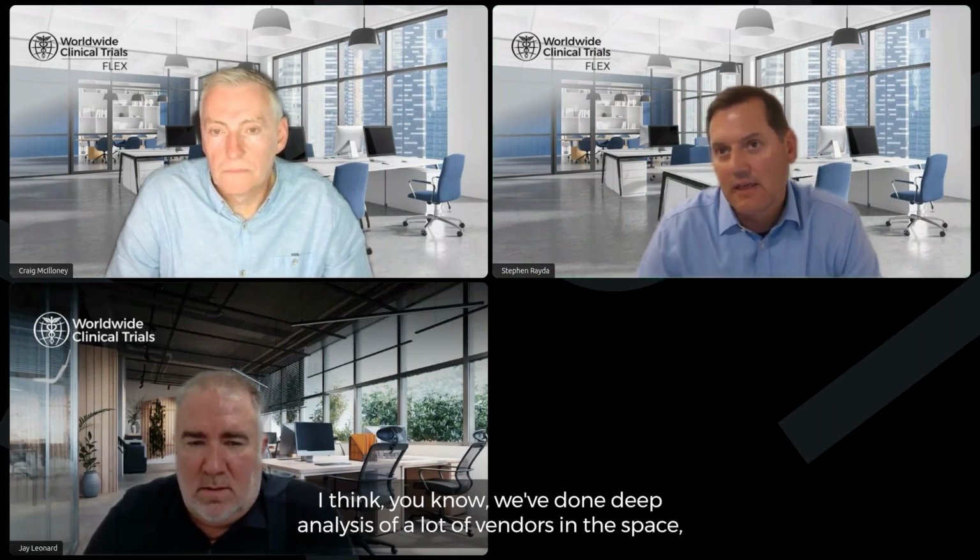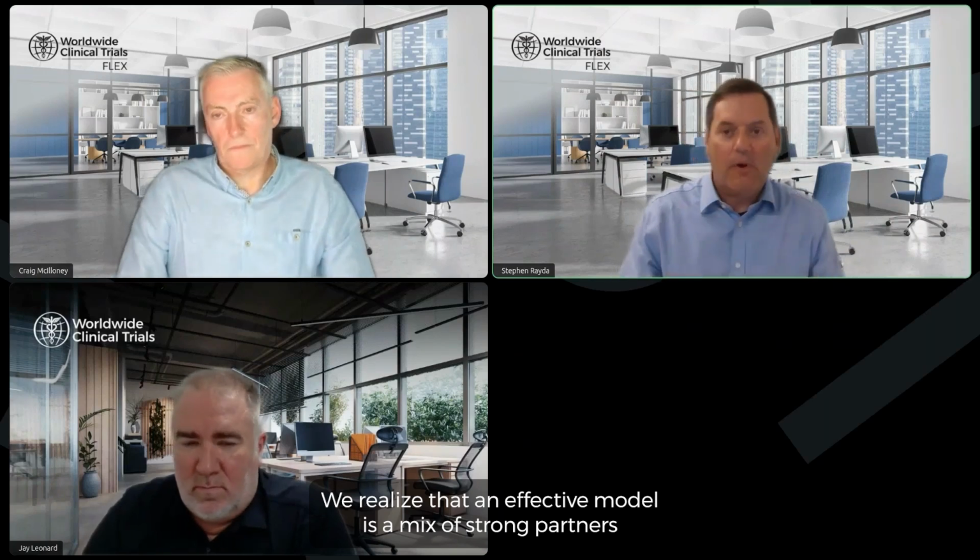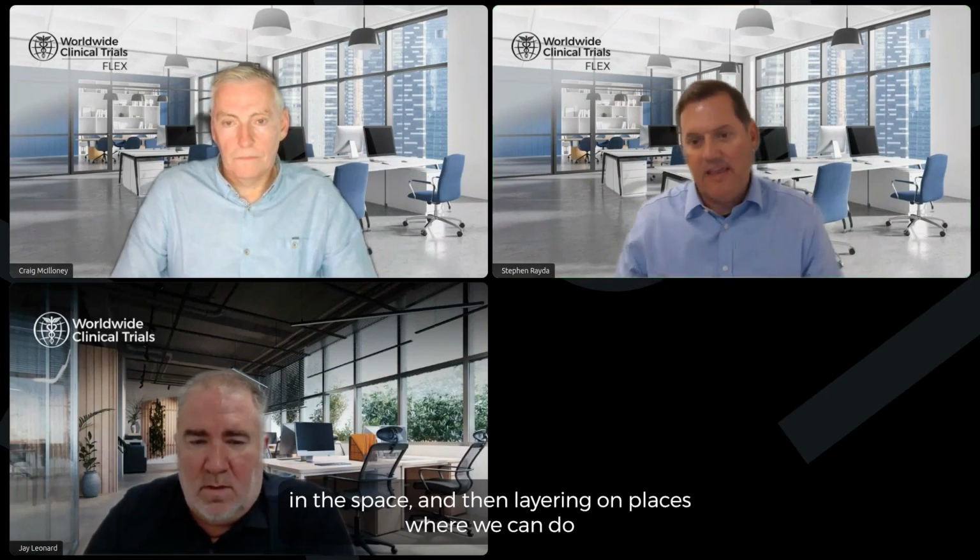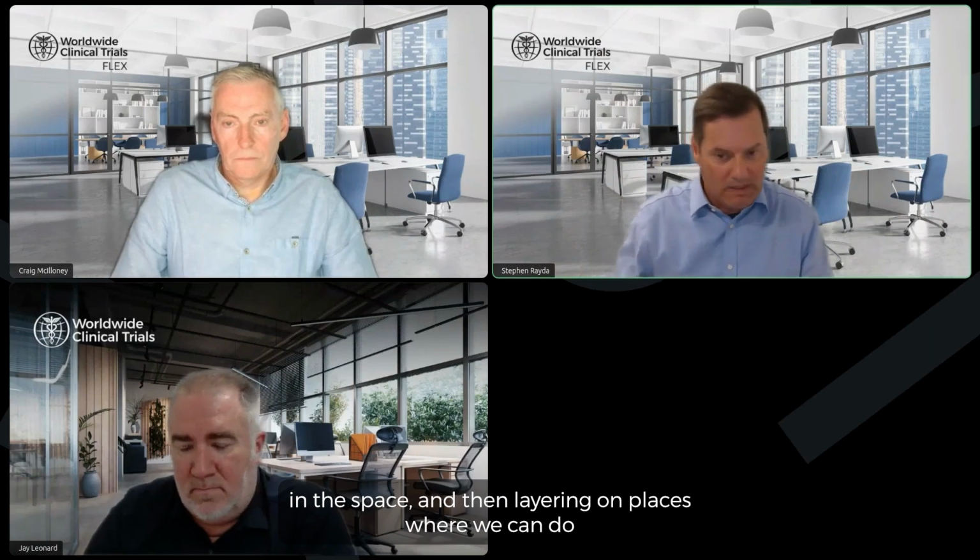I think we've done deep analysis of a lot of vendors in the space, and there are some vendors that just are not keeping pace anymore. And we've also moved away from saying, can we just build this all ourselves? We realized that an effective model is a mix of strong partners who are leveraging their army of development and knowledge in the space, and then layering on places where we can bring some of our expertise and our ability to build on top of that.